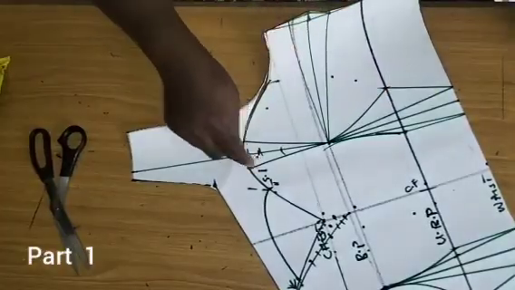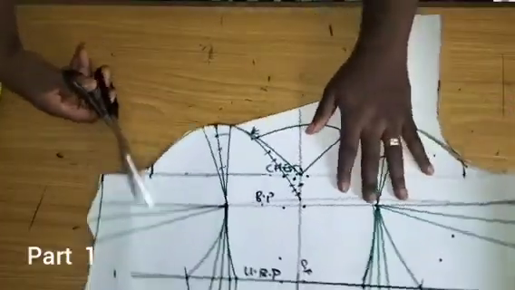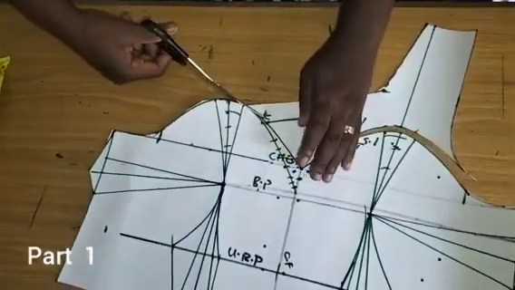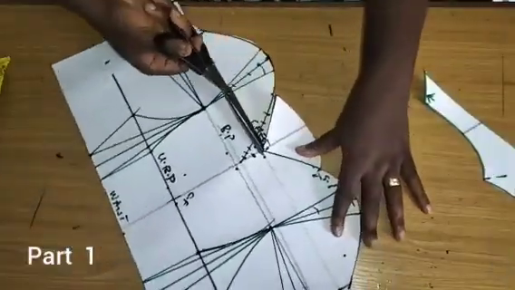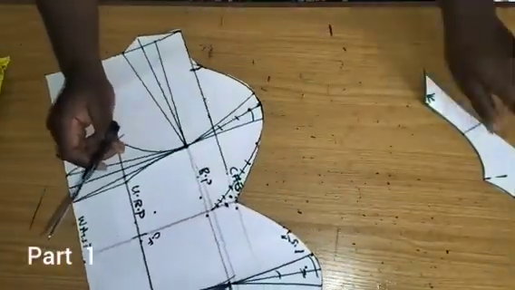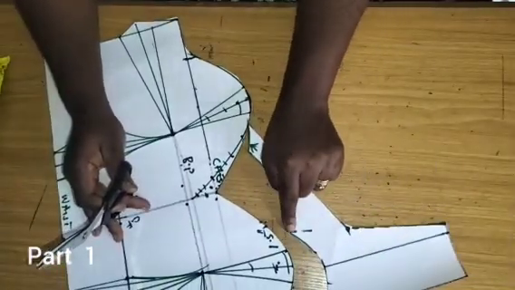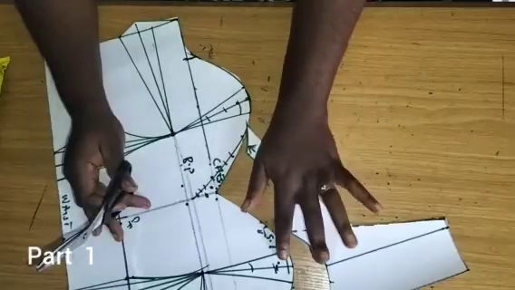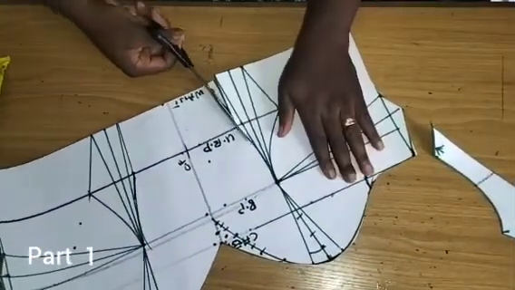So when I'm joining it, I'll measure the same 1.5, so it falls in place for us. So I'll go into the neckline now. I've separated the yoke. I'll go this way so you can see it. So when I'm joining this now, I'm going to target this point to 1.5 after I've joined my dart.